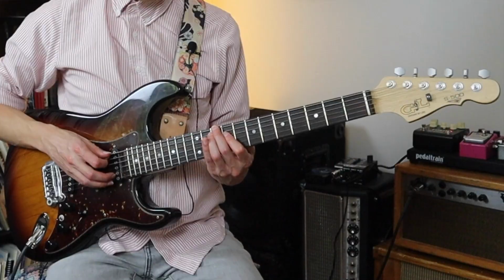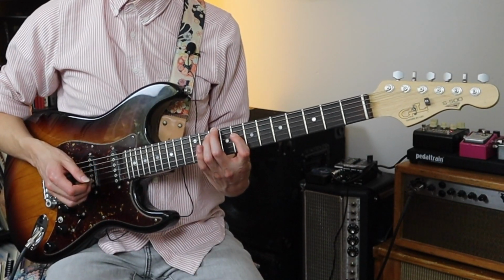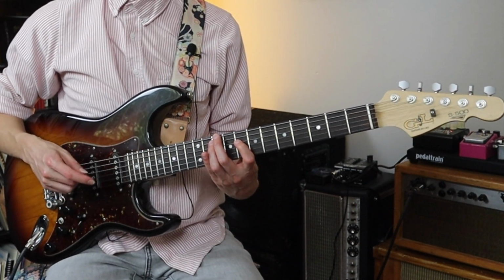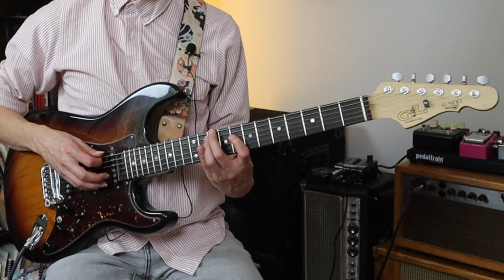Let's start by lowering the third to make it a G minor triad. We can make it a G diminished triad by lowering the fifth of the chord, located on the 6th string, by a half step.